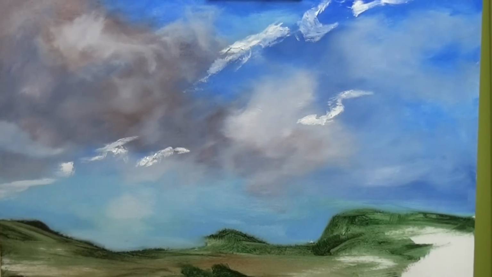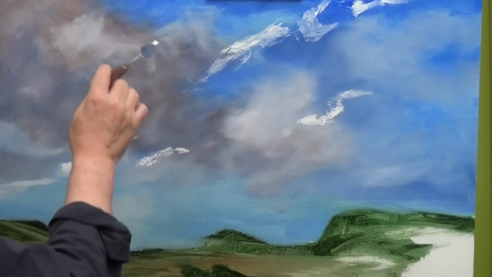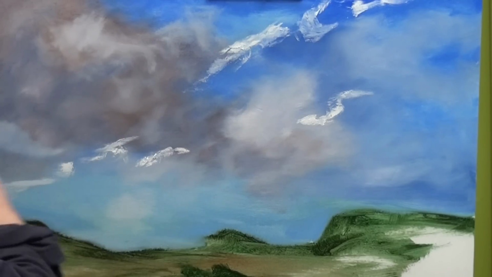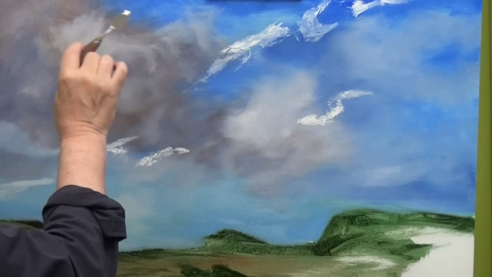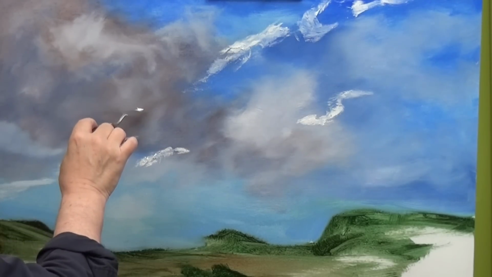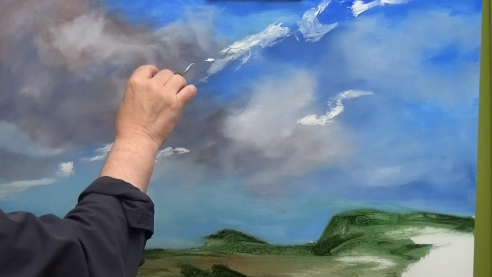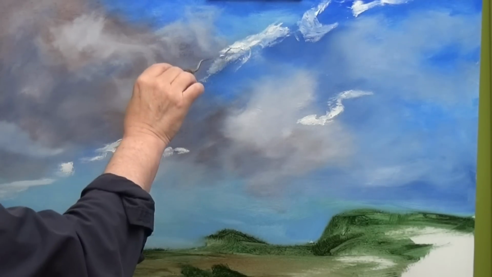And then a little bit on the top, because it's worth knowing this. A cloud can have a light side and a dark side, but other clouds near it may not match the same lighting. In other words, light at the top, dark at the bottom, but a cloud next to it may be the other way around, because the light may be bouncing off this cloud and up that way.